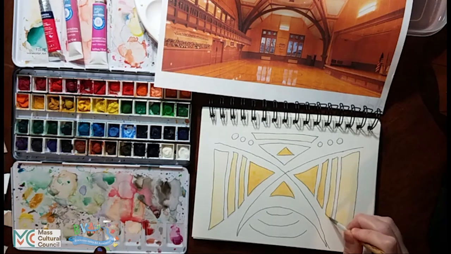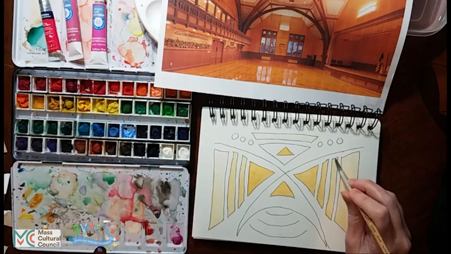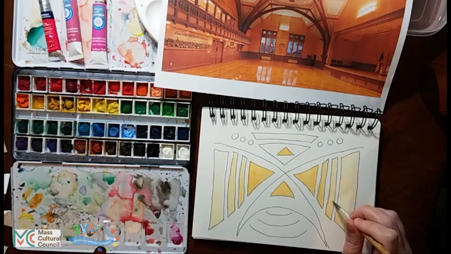Yes, sweetie, that's a brush. You are so helpful. So helpful.